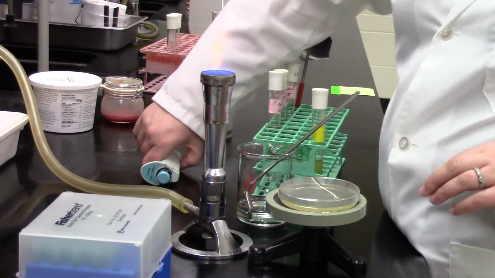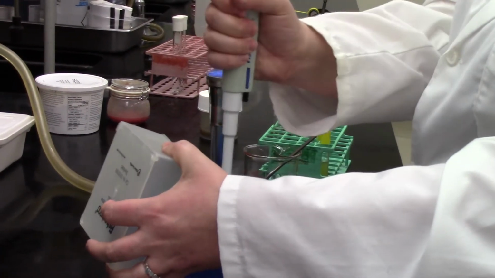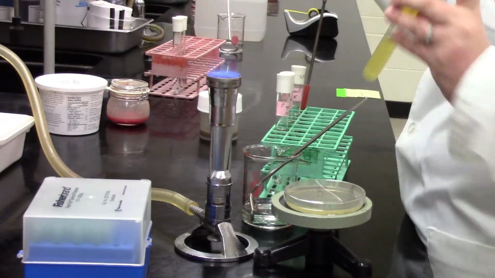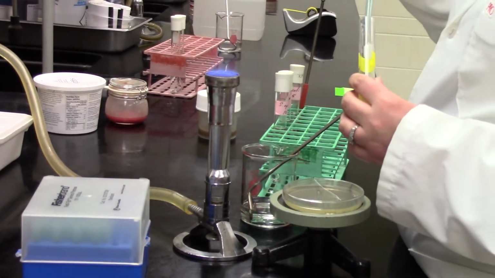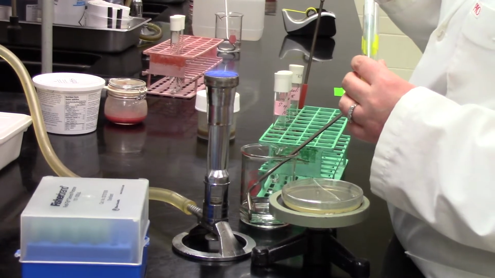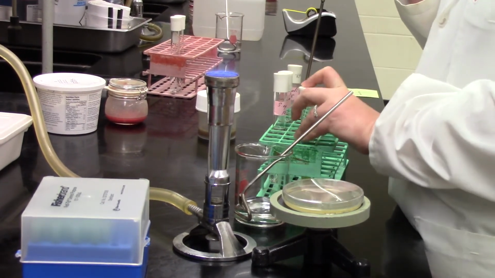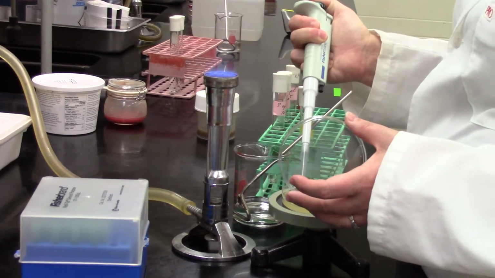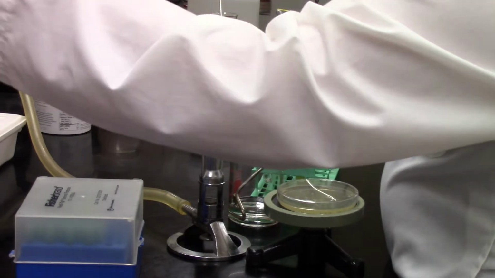And then of course the last one, just like we did with the known bacteria, is our supportive media, our tryptic soy agar. And so we're going to do our last measurement or aliquot of 100 microliters of our 10-fold diluted plant juice out onto that plate, and spread that in. Then these are going to go into an incubator at 35 degrees Celsius for 24 hours in order to see what we get in terms of growth.